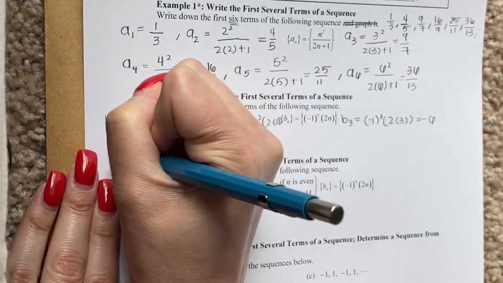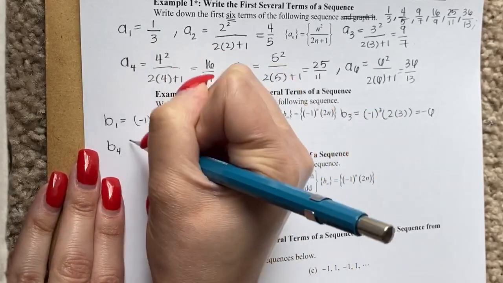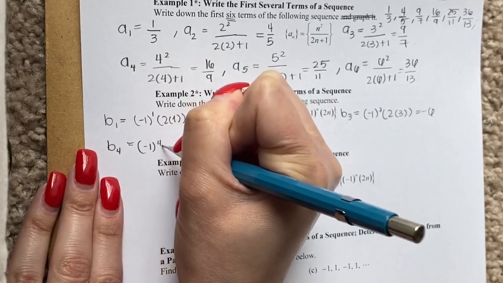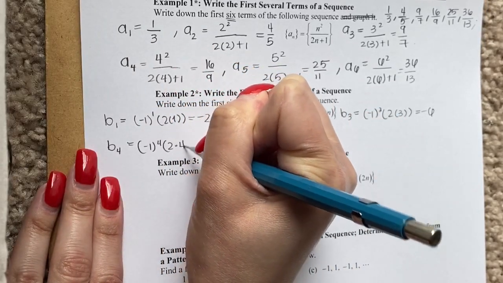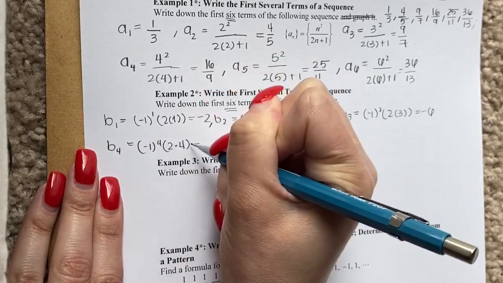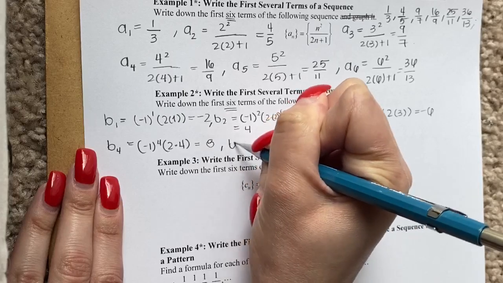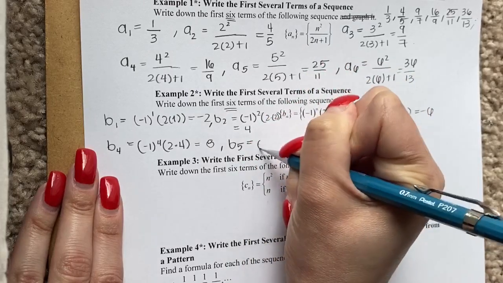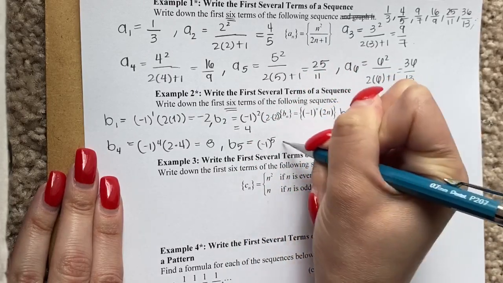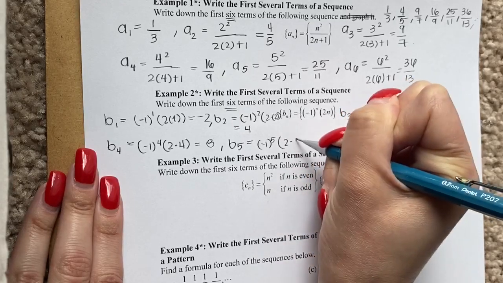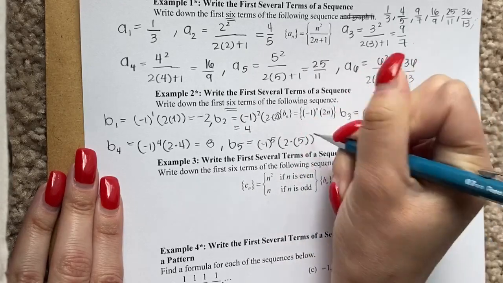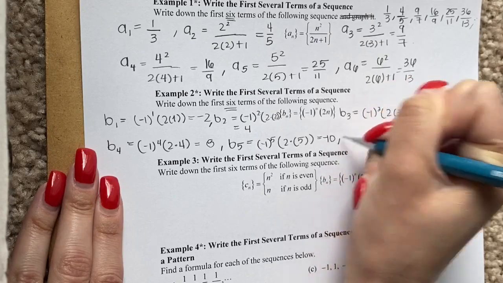Okay, so b4 is going to be equal to negative 1 to the power of 4 times 2 times 4, which you know is going to be positive, and this is going to be 8. b5 is going to be equal to negative 1 to the power of 5, which you know is negative 1, times 2 times 5, so this is going to be equal to negative 10.